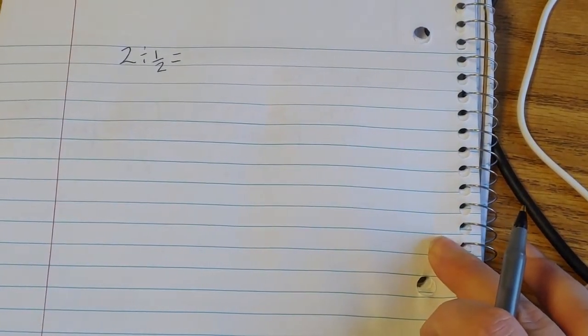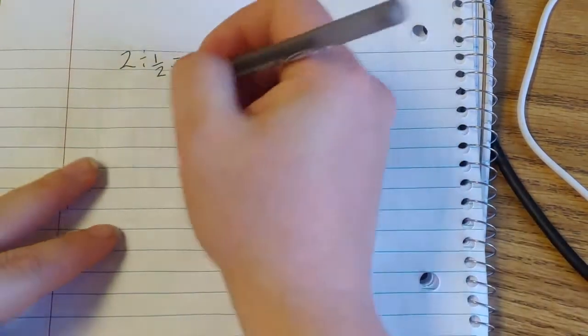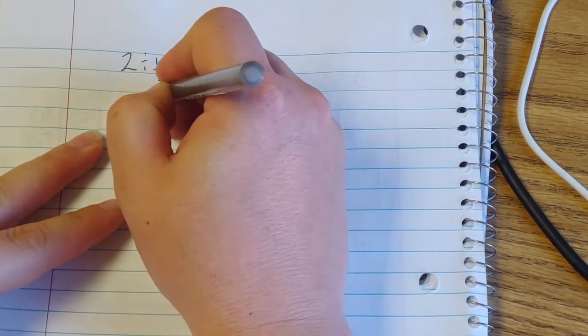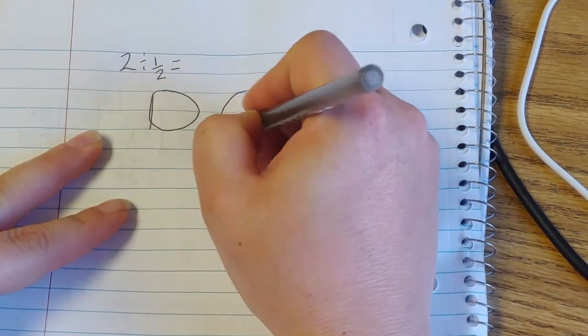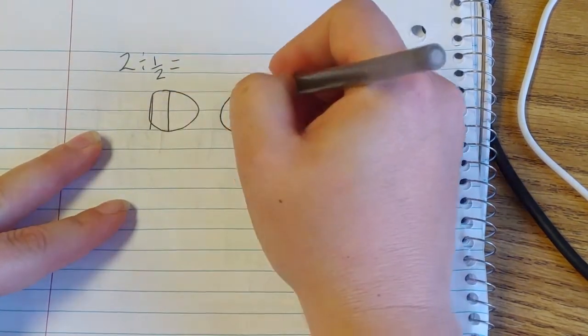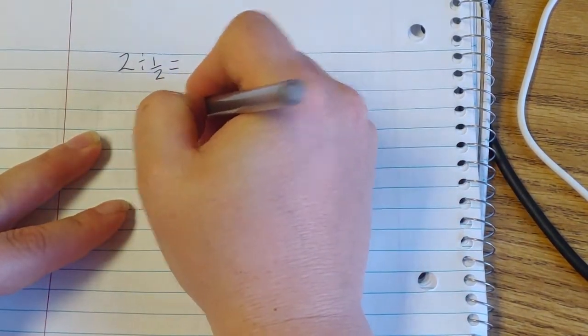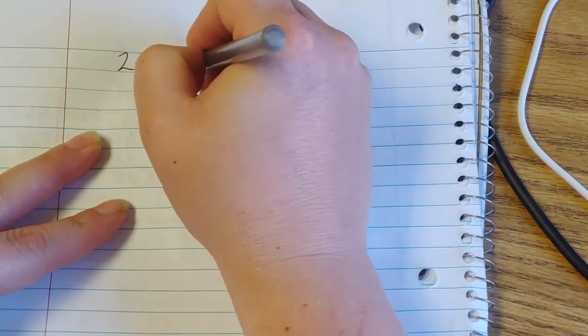So with these kinds of problems that involve whole numbers and fractions, it's nice to draw a picture, right? So here's an hour, there's an hour. How many half hour segments are there? 1, 2, 3, 4.